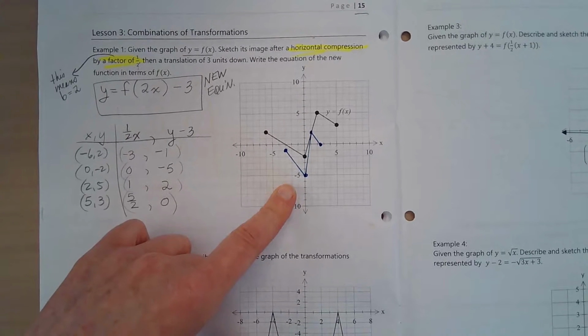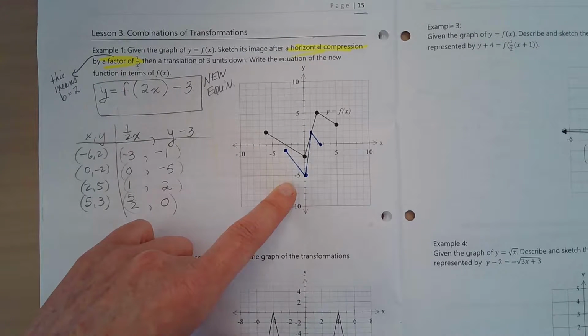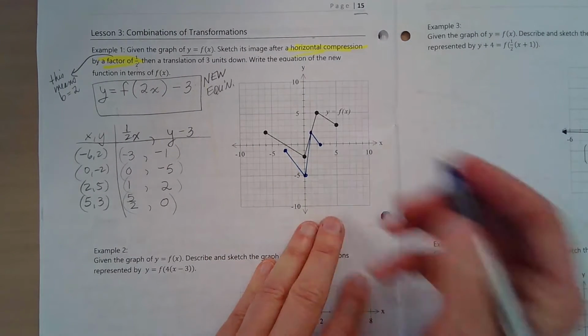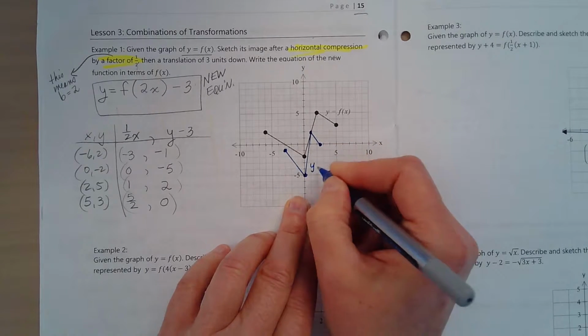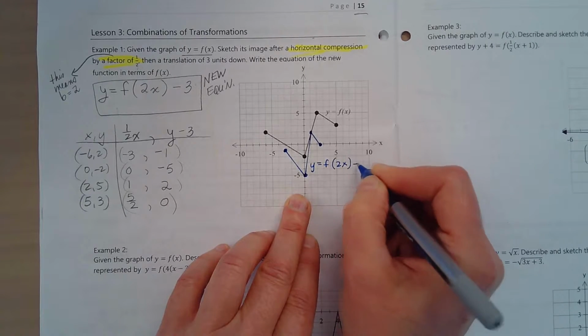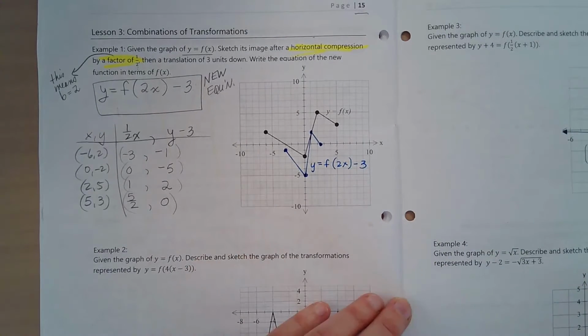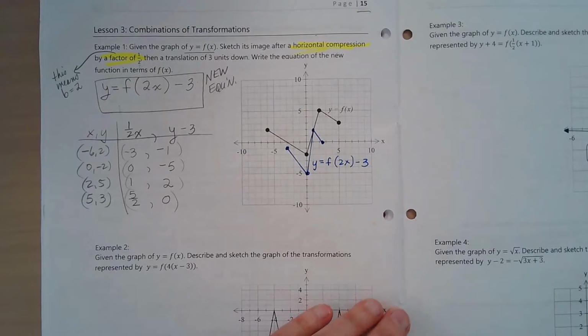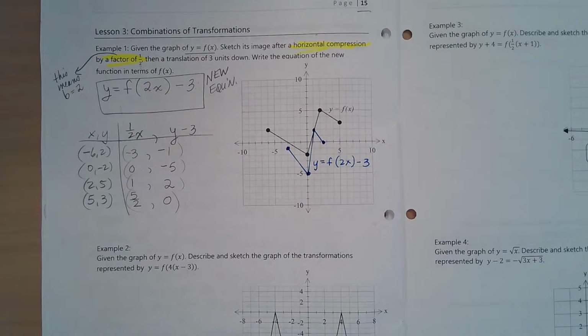Does that look like a horizontal compression and a drop? Yeah, I think so. And beside this, I'm going to write in my new equation. Again, ask me questions if there's something you're not sure of.